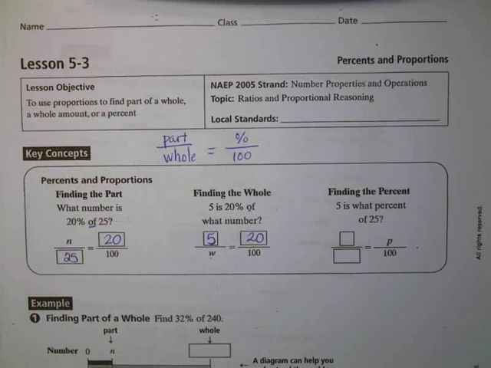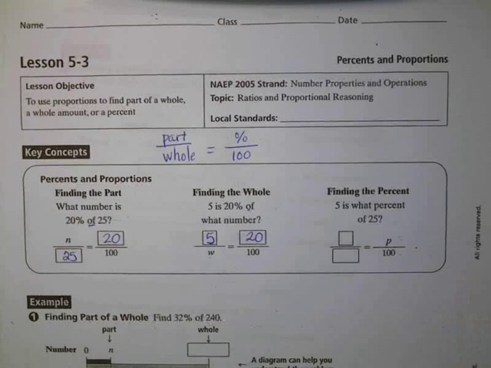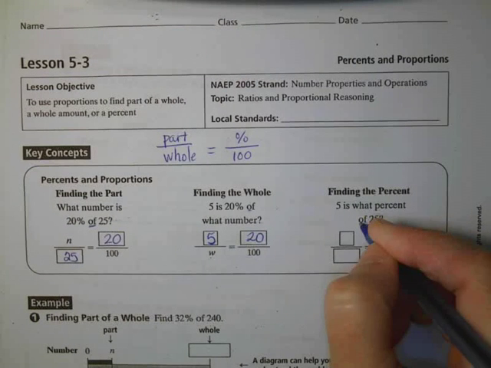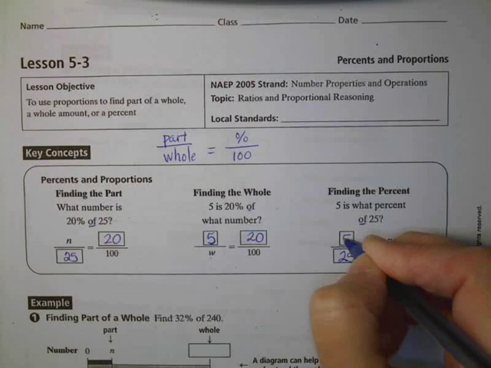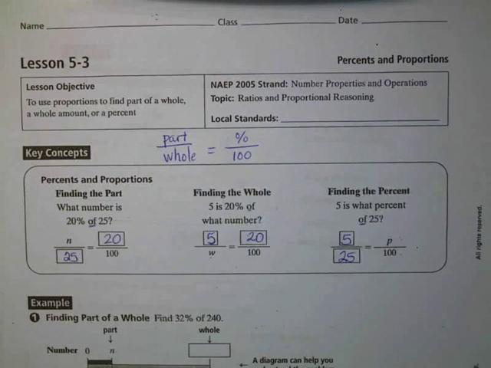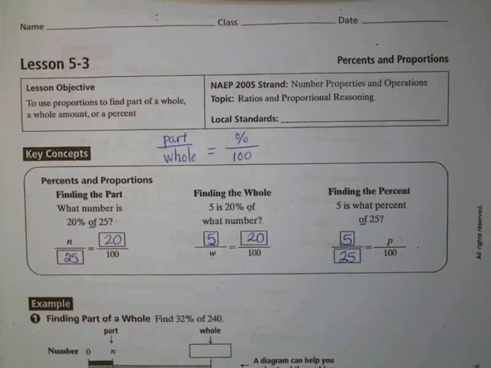And finally, finding the percent. 5 is what percent of 25? Again, the easiest one to find is the percent, so P over 100, where P is the missing number. Of indicates 25 is going to be my whole. 5 is the part. That's just the logical way for me to fill this in. You may have your own little tricks that help you fill this in, and that's certainly fine. Use what works for you.